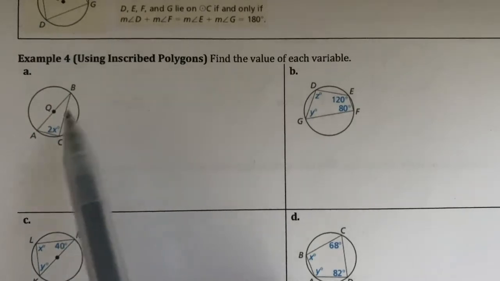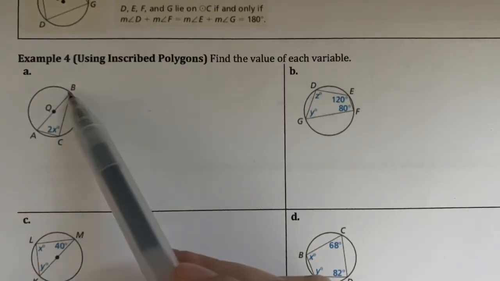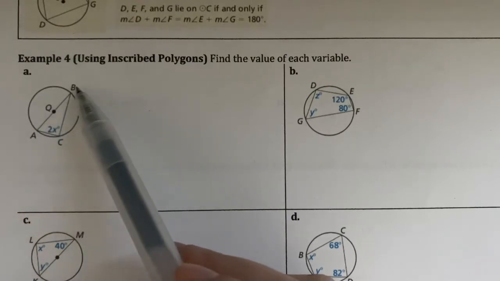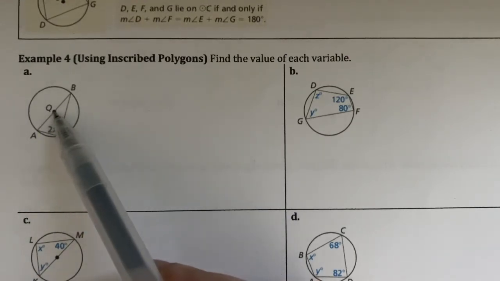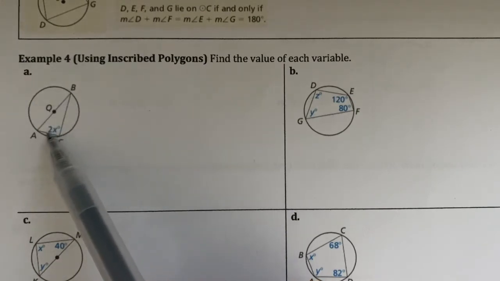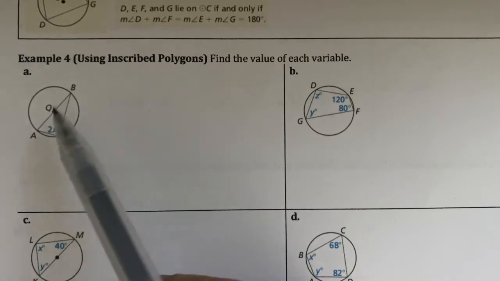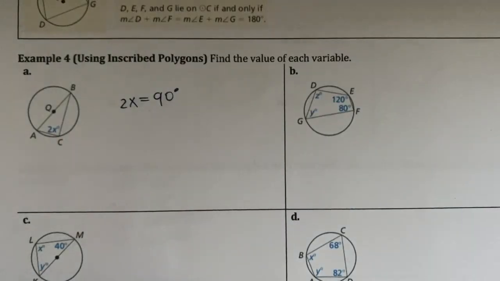For A, we're given a triangle inside of a circle. You can see that AB is a diameter of the circle. Therefore, the angle that is opposite of the diameter is going to be a right angle. This angle C should be 90 degrees. So let's set up an equation to figure out what x is equal to. Divide by 2 on both sides, and you get that x is equal to 45 degrees.